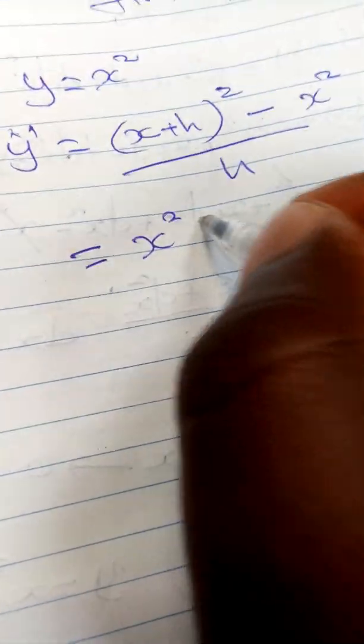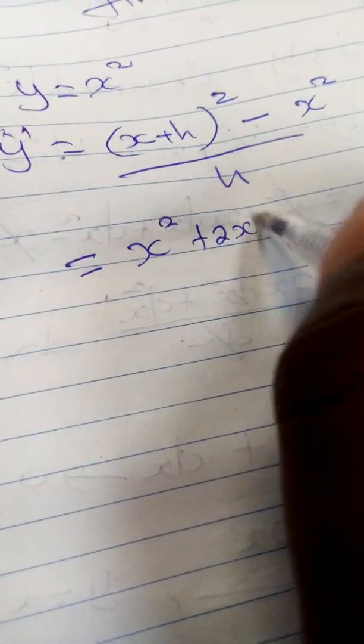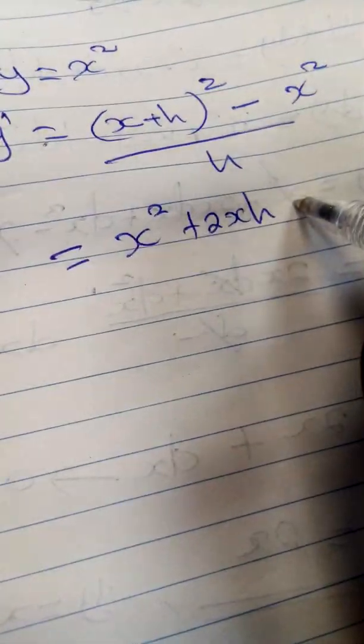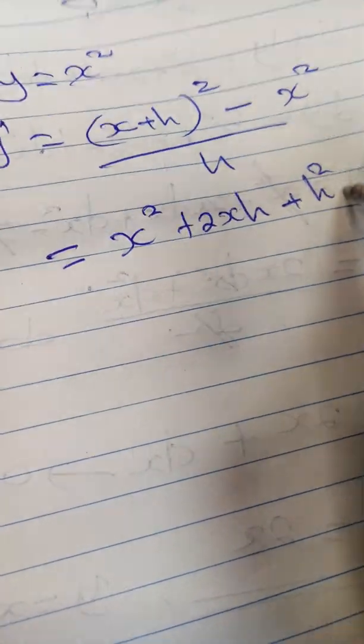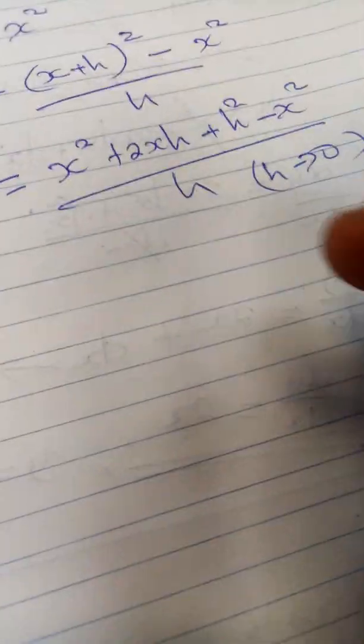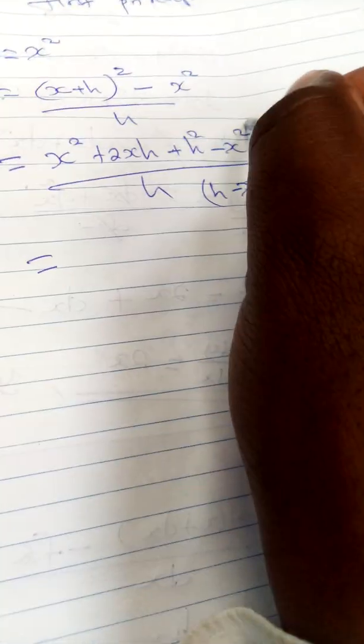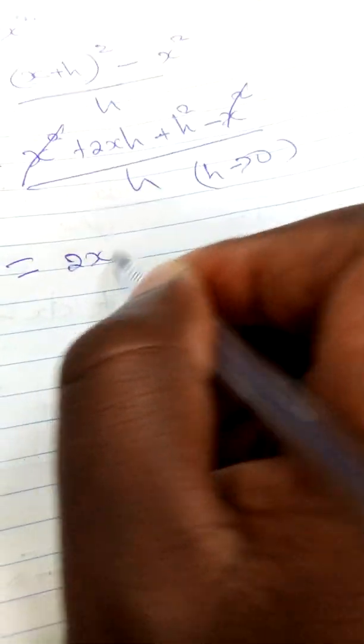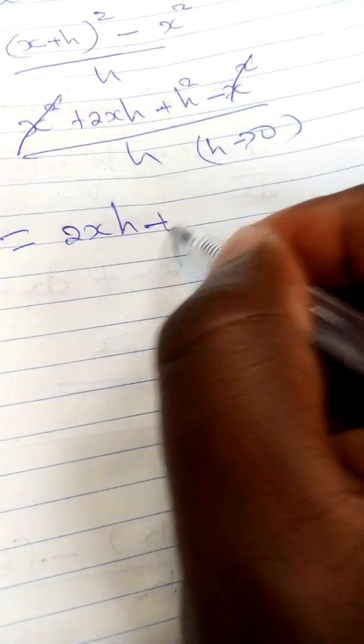This one gives, if you expand this bracket, x squared plus 2xh plus h squared minus x squared over h, and h is approaching 0. So we end up getting this last term cancels with this one, so you remain with 2xh plus h squared over h to be your y prime.